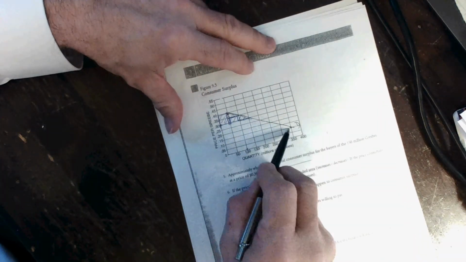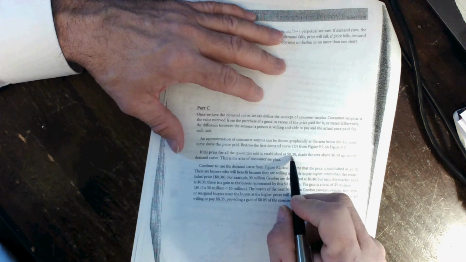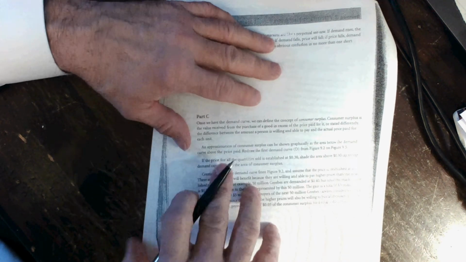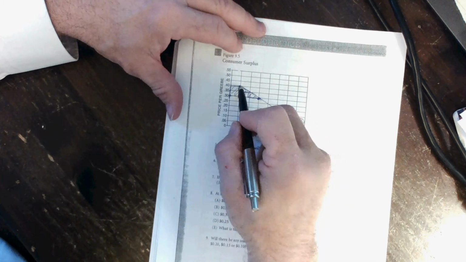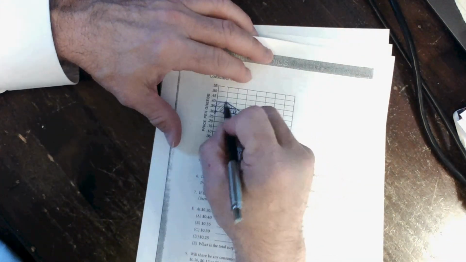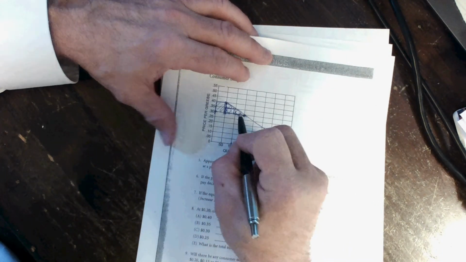I've done that here for you. It's from the front of the page, from the front of the package, this demand schedule. If the price of all quantity sold is established at 30 cents, shade the area above 30 up to the demand curve. That's the consumer surplus. So to shade the consumer surplus, find 30 cents, draw it over to the demand curve, and go up. The highest price on the demand schedule is 40 cents.